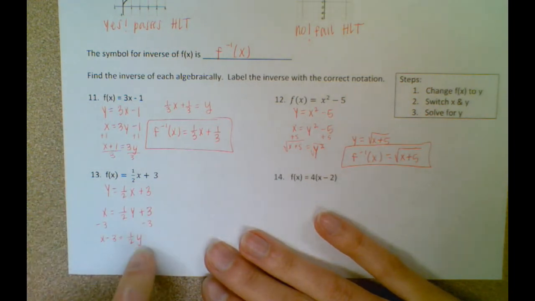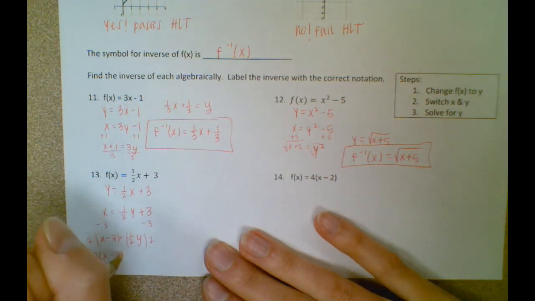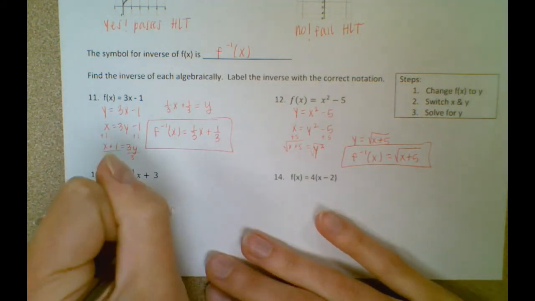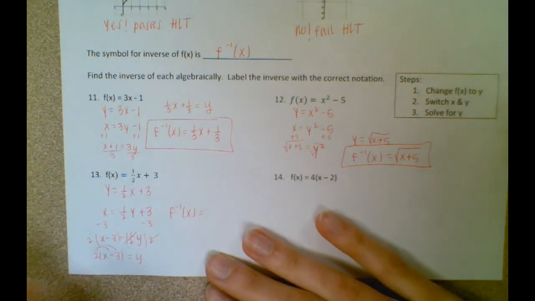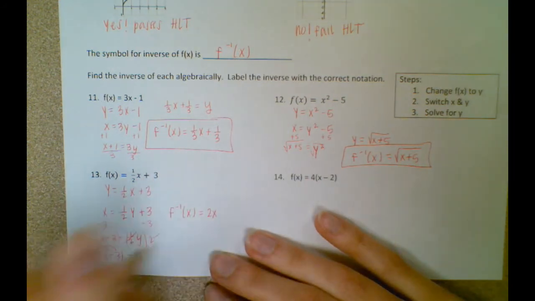Now to get rid of that 1/2, yes, you can divide by 1/2, but when you're doing that, you're really just multiplying both sides by 2. So you get 2 times x minus 3 equals y, because those will undo each other. And then the correct notation, f to the negative 1 of x equals, I'm going to go ahead and distribute this 2. So I get 2x minus 6.